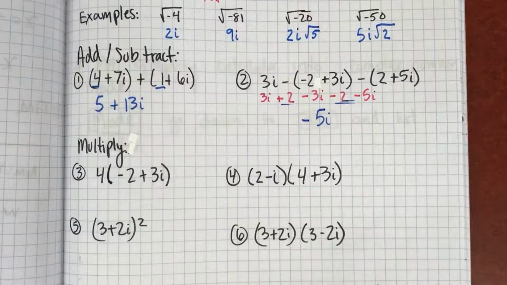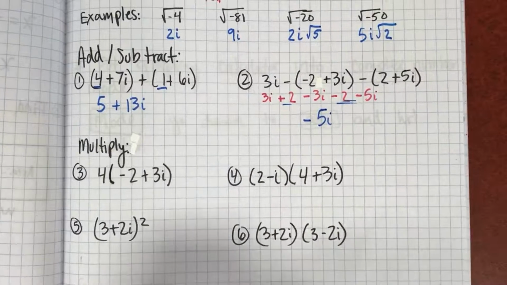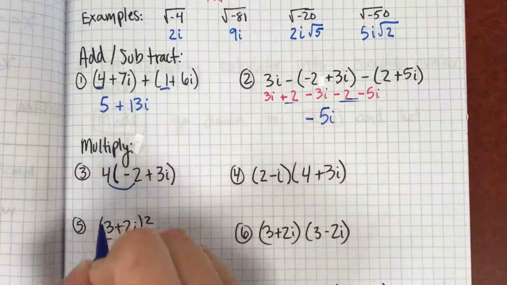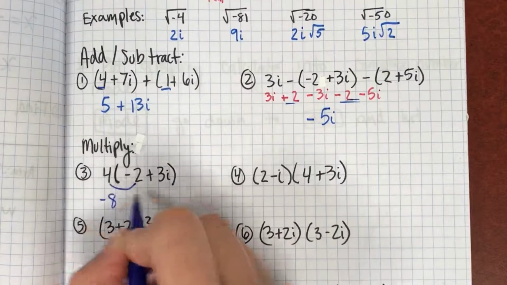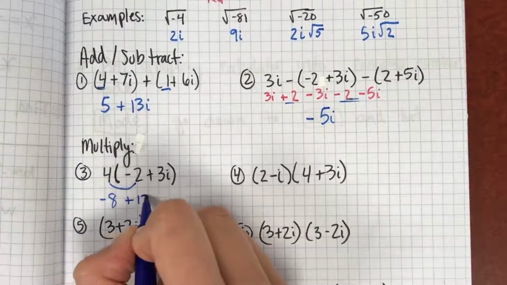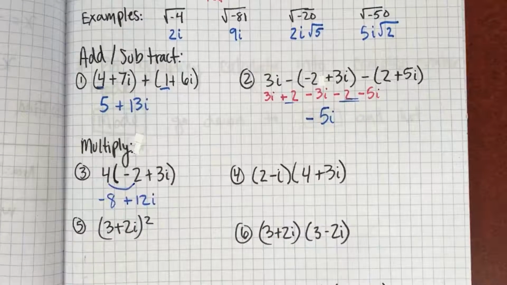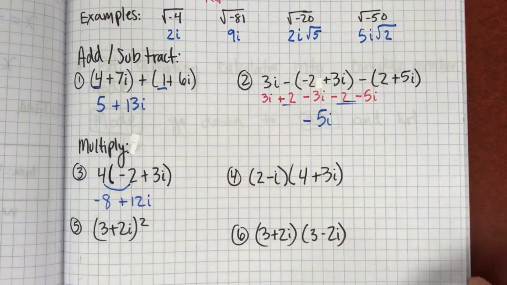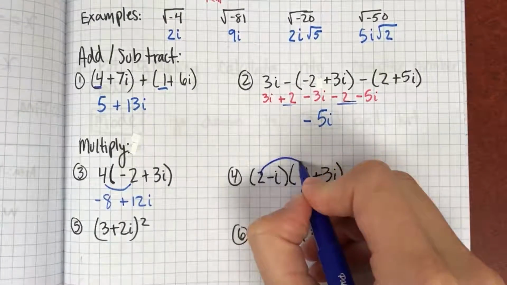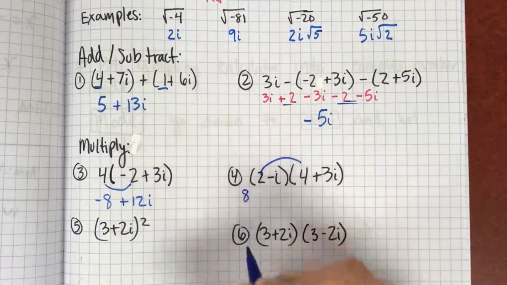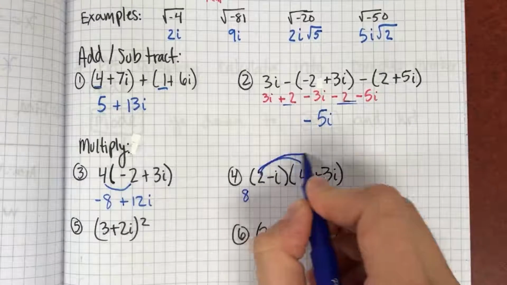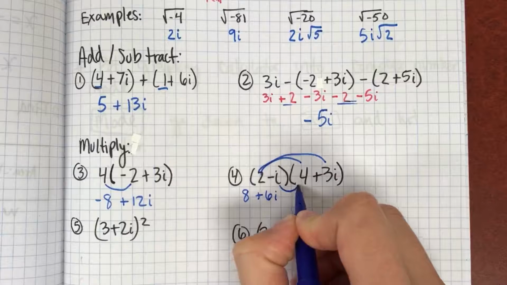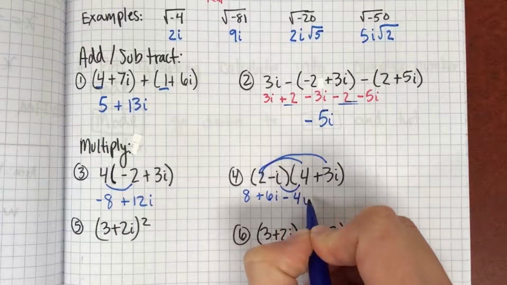All right, when we multiply, it's just like normal. We are doing our distribution. 4 times -2 would be -8. 4 times 3i is 12i. It gets a little more hairy whenever we're double distributing. So we've got 8, and then we've got plus 6i, minus 4i.